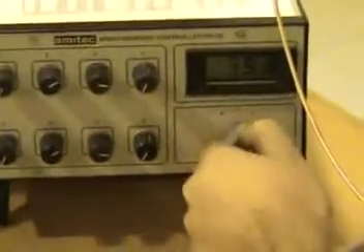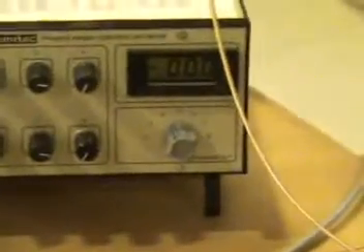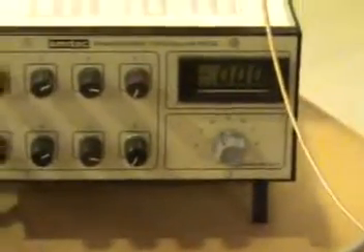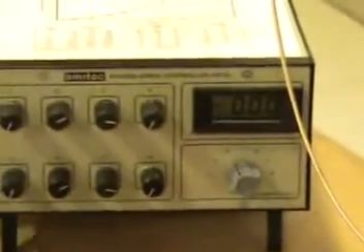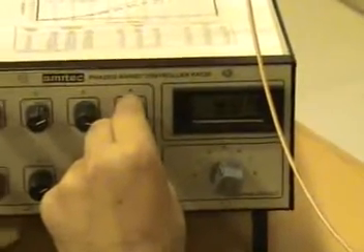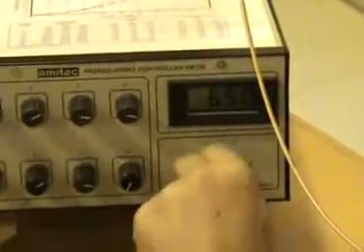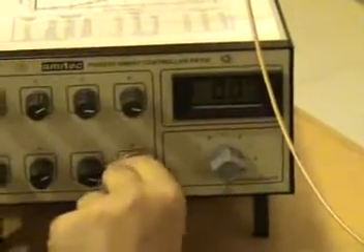Now we give patch number 4 a 90-degree phase shift. A 90-degree phase shift will come with a voltage of about 6.5 volts. We'll try to keep that as 6.5 volts. Number 4 as 6.5 volts, and number 8 also as 6.5 volts.